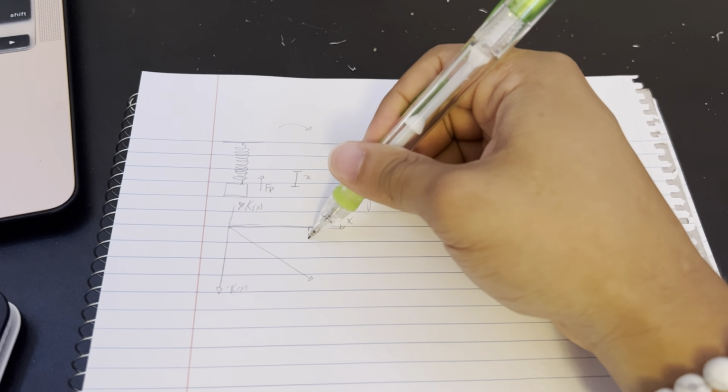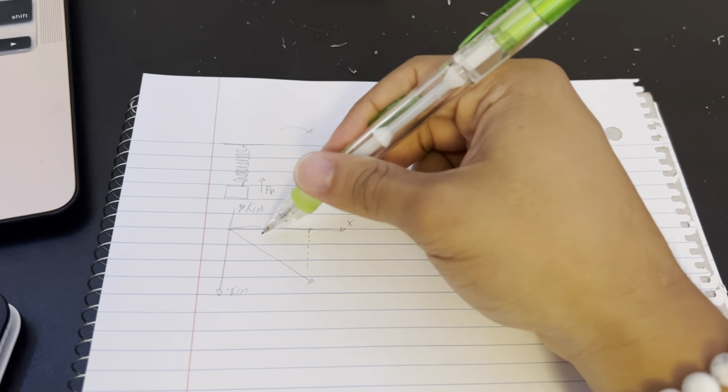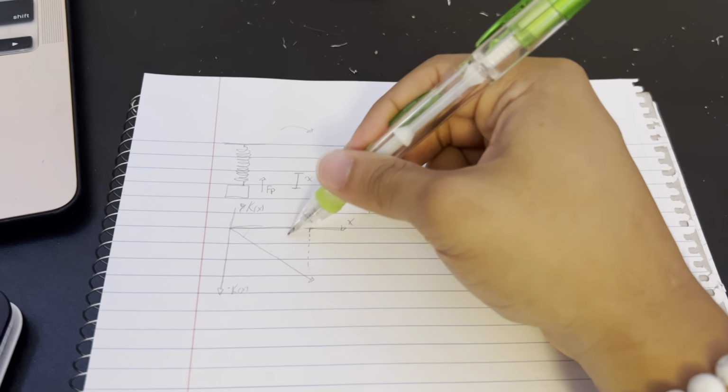And we may look for the area of this region right here. It's basically a triangle, so the area of a triangle is the formula 1/2 bh, right? The base is going to be the x value, and h, the height, is going to be negative kx.